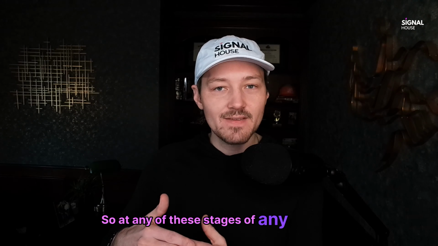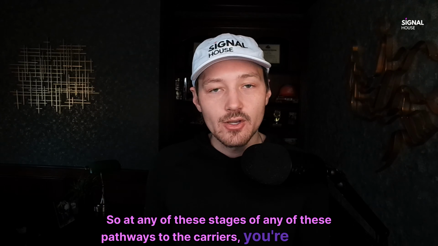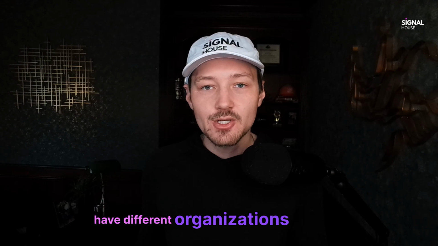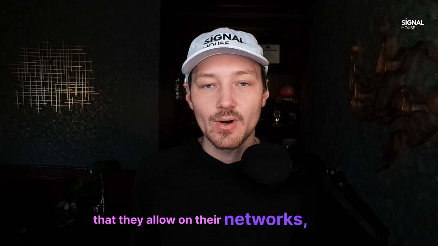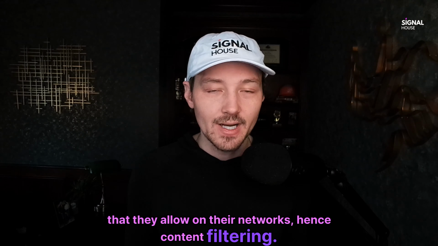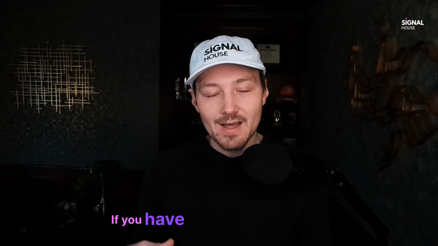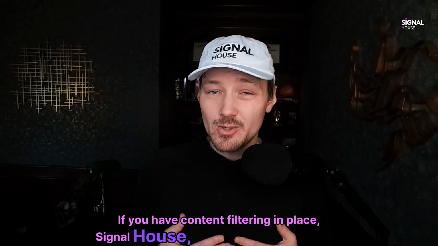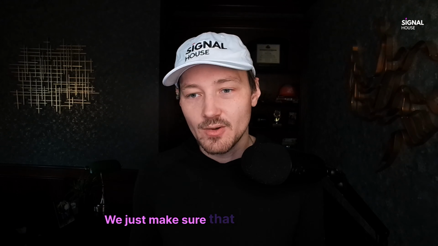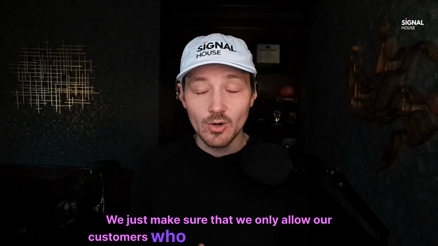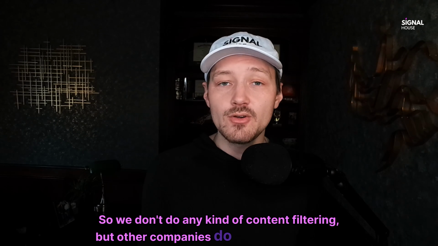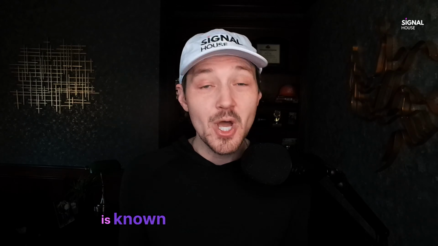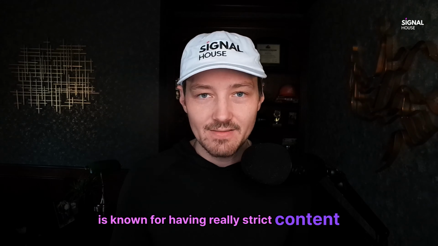So at any of these stages, of any of these pathways to the carriers, you're going to have different organizations that have different policies around the type of traffic that they allow on their networks. Hence, content filtering. So if you have content filtering in place, Signal House, we do not do content filtering. We just make sure that we only allow our customers who are good actors in the space. So we don't do any kind of content filtering, but other companies do. Twilio, for example, is known for having really strict content filtering.